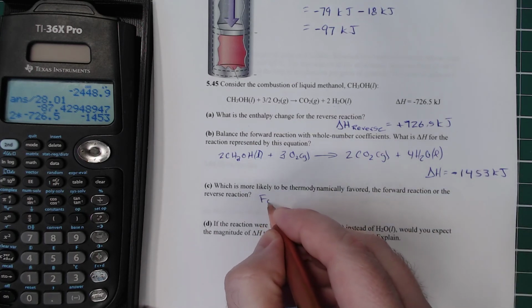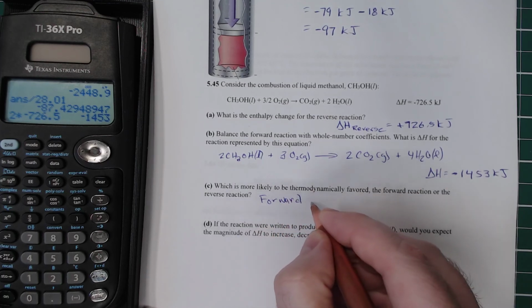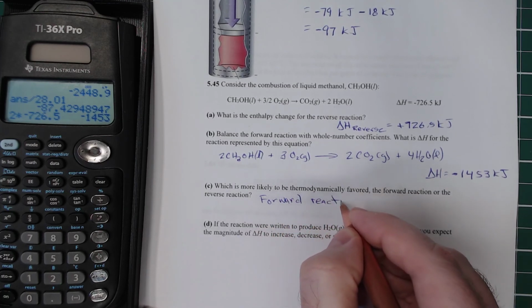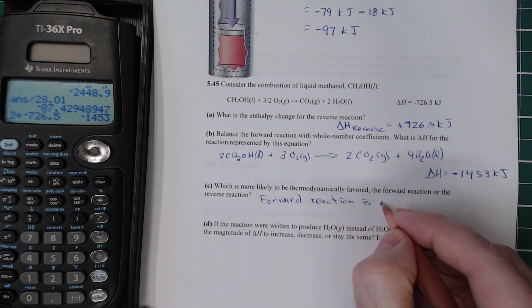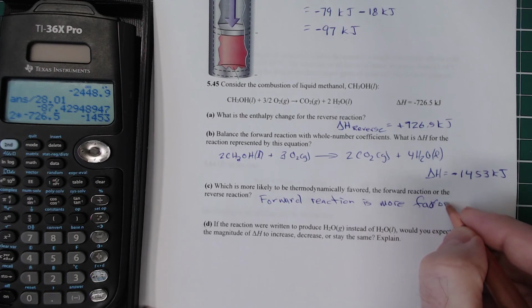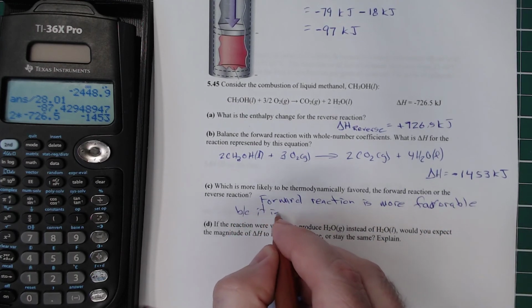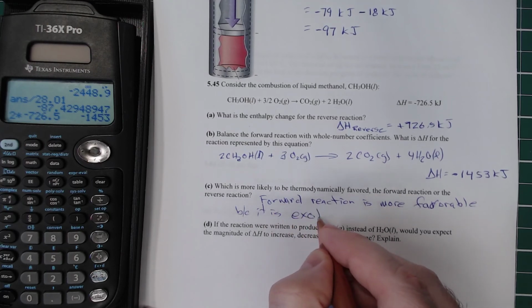So we're going to say the forward reaction is more favorable because it is exothermic.